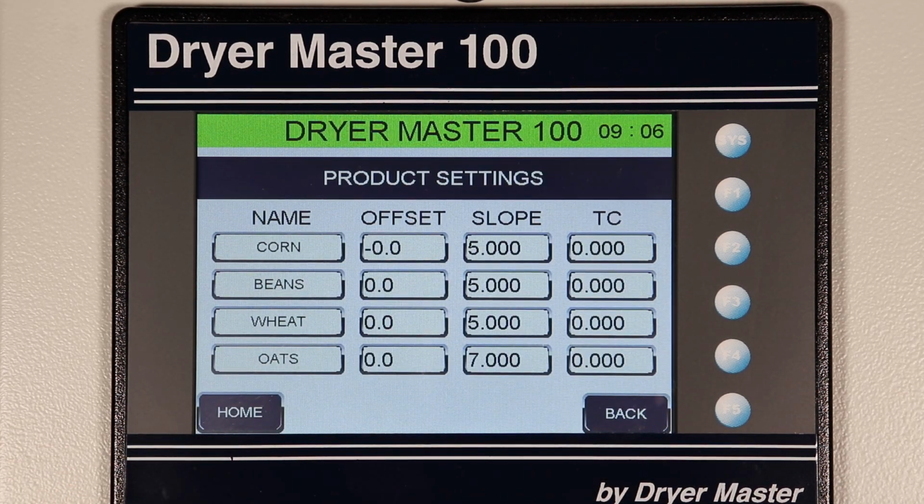Okay. If you have any questions when you're setting up a new product, look at that chart, and if you still have questions, just give us a call at the Dryer Master Support Center. We'd be happy to give you some ideas where an initial setting can be.